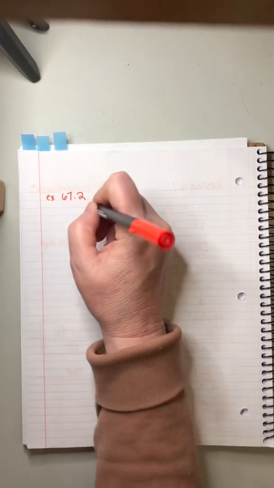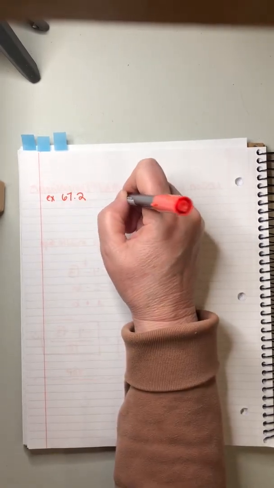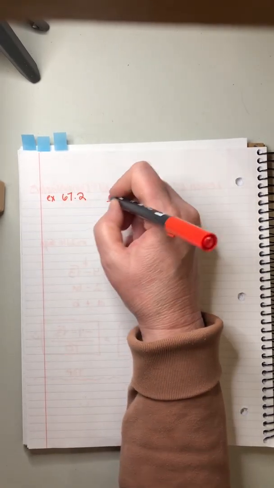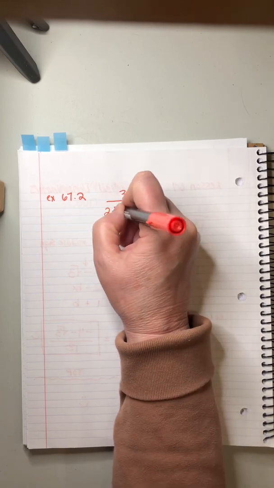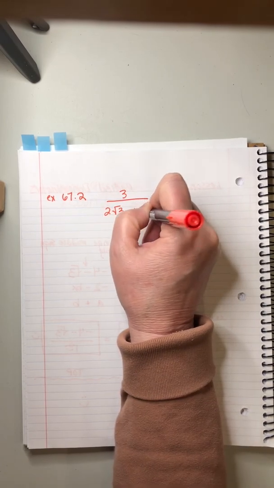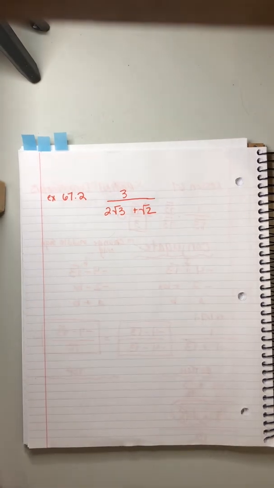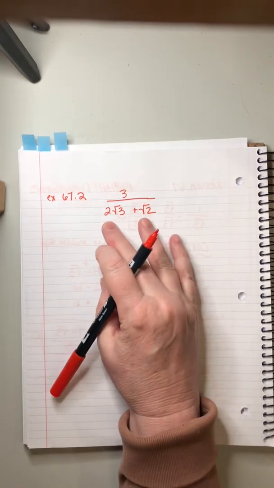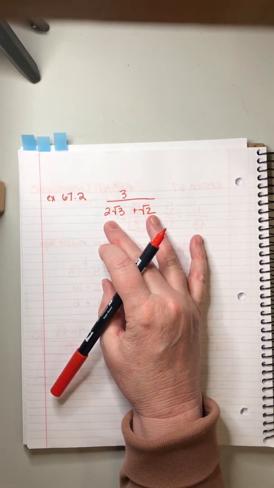Okay, so our fraction is... okay. Now, we have to simplify this. The alarm bells are going off.